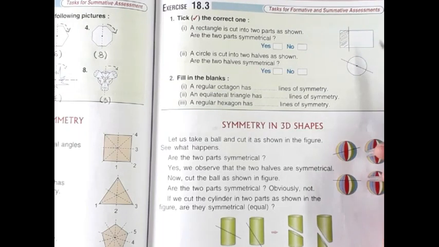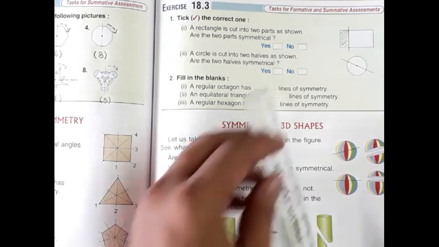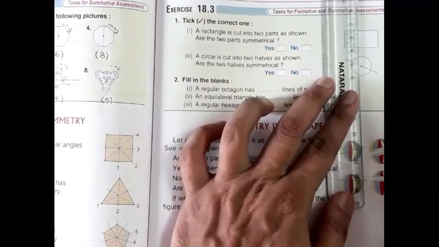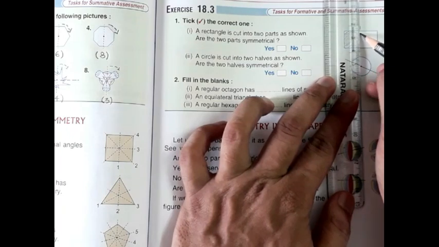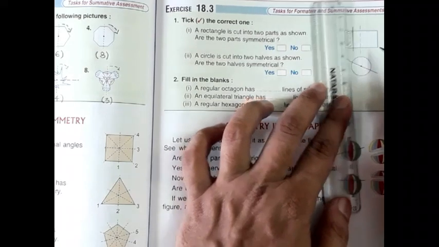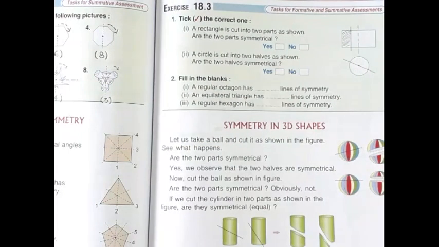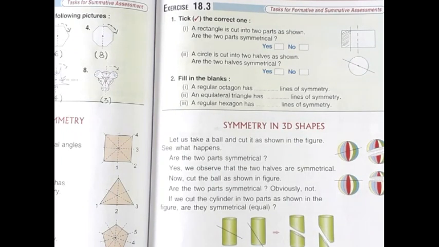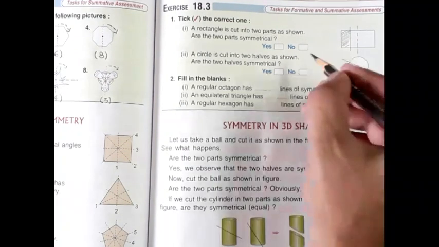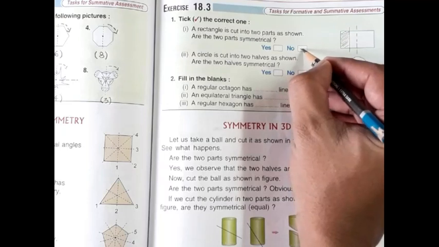Certainly not, because until and unless there is a line of symmetry at the center, only then we will say both parts are equally divided. Hence, for the first one, you mark the answer as no.